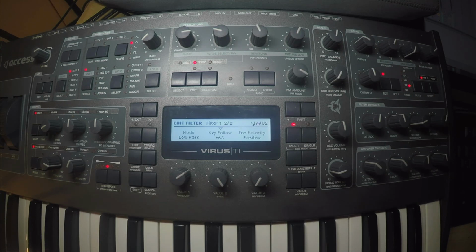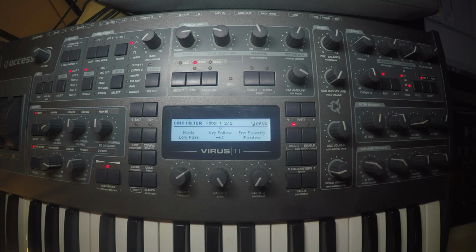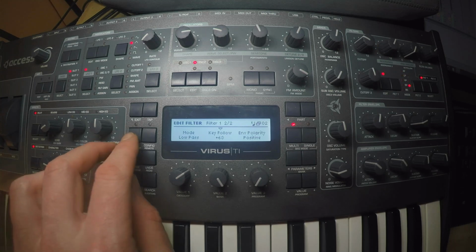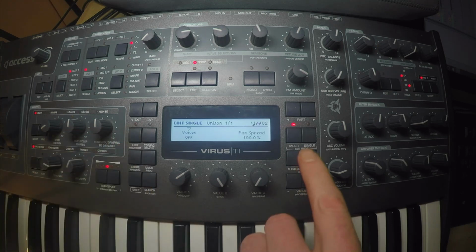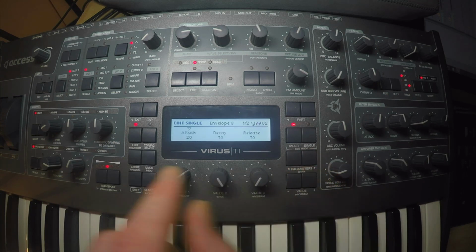I want some other envelope, so not this one, but another one on cutoff number 1, because I want something different there. I want to just kind of open up with all long notes. And the Virus has more envelopes, of course. Here, envelope 3, yeah.